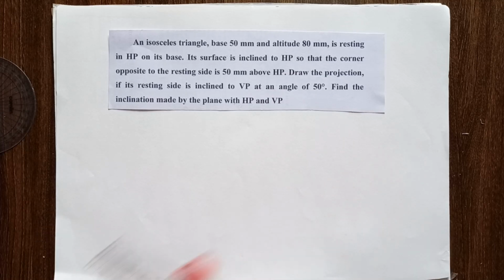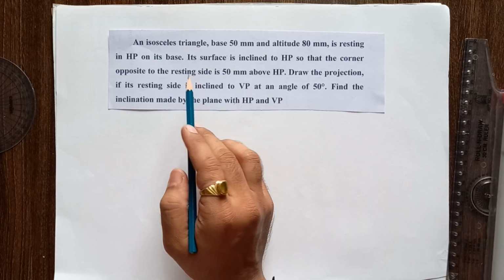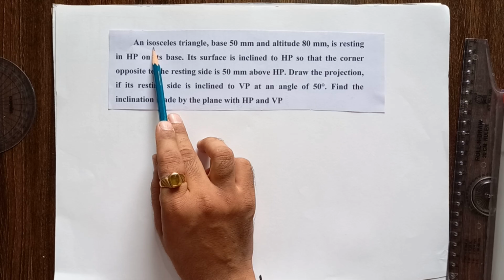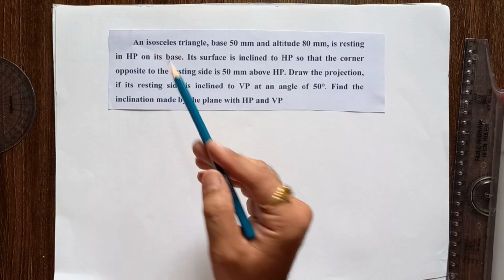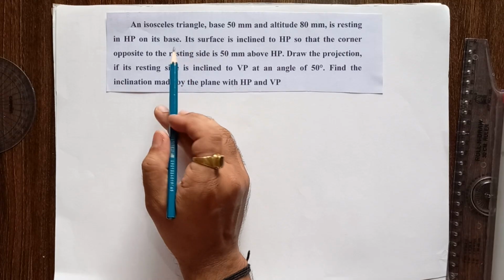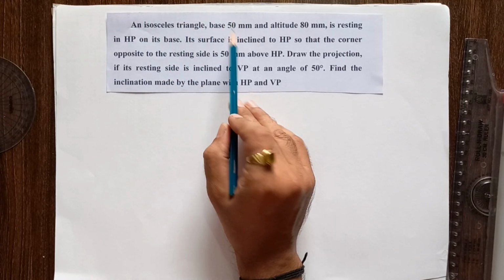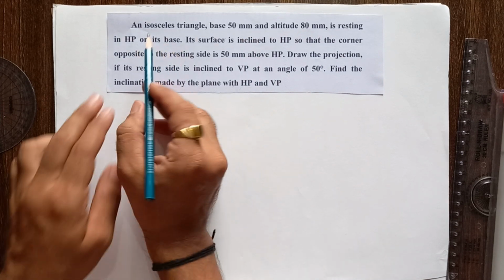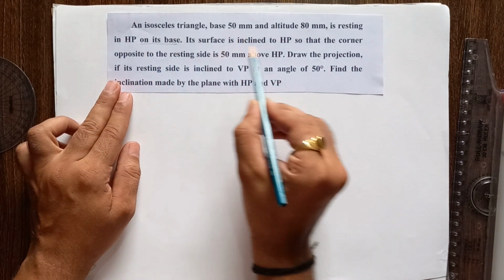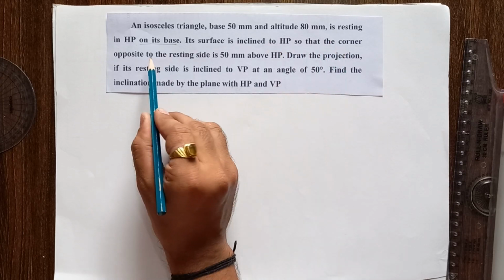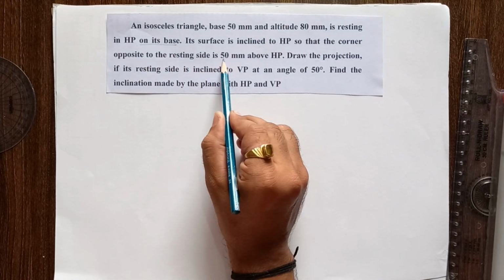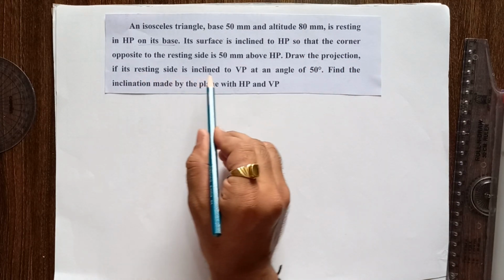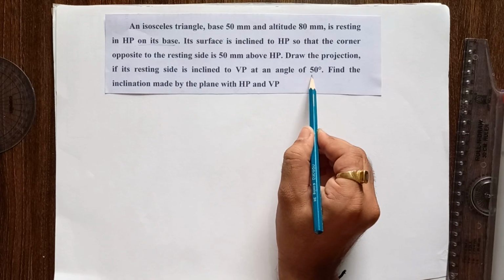Friends, in this session, we are going to solve a problem based on projection of plane, and in today's session, we will be solving a problem on an isosceles triangular plane. The problem statement is: an isosceles triangle with base 50 mm and altitude 80 mm is resting in HP on its base. Its surface is inclined to HP so that the corner opposite to the resting side is 50 mm above HP. Draw the projections if its resting side is inclined to VP at an angle of 50 degrees.